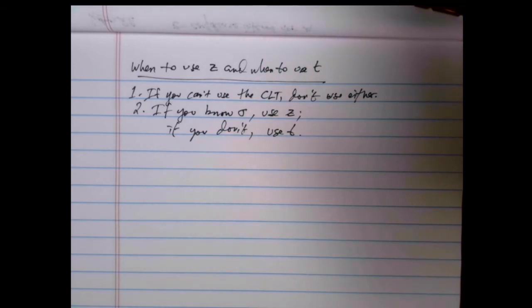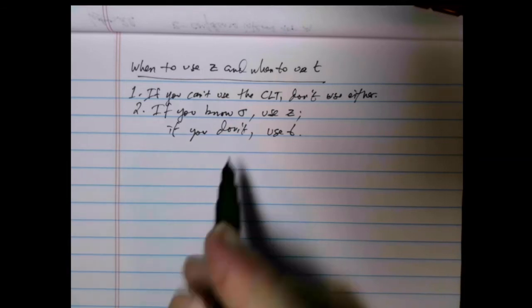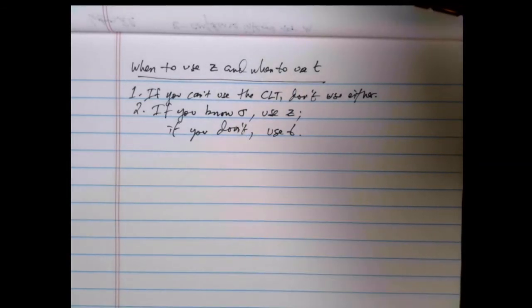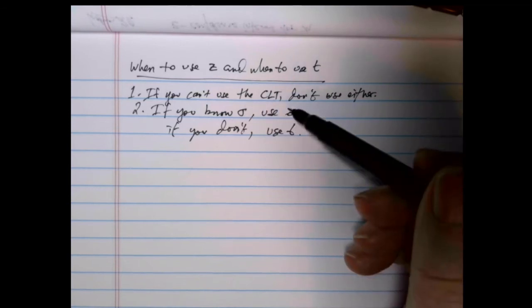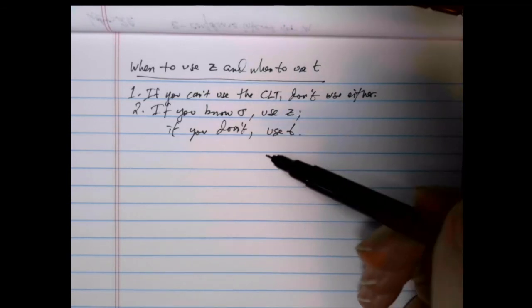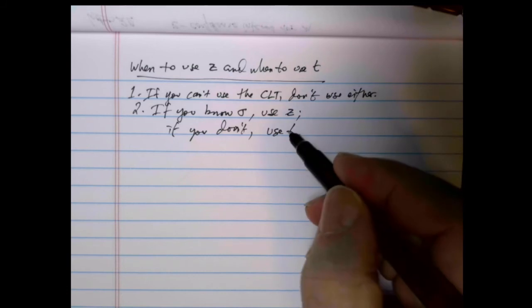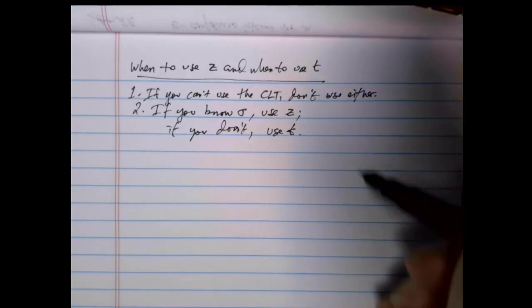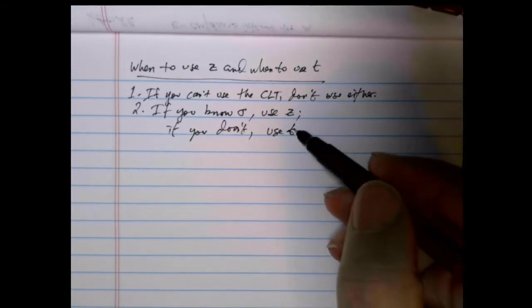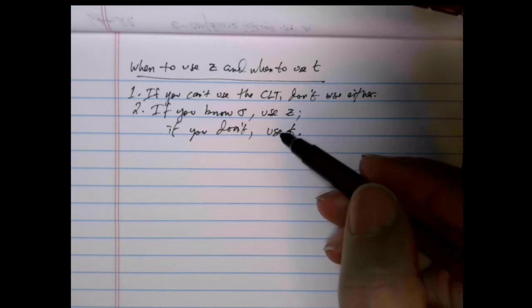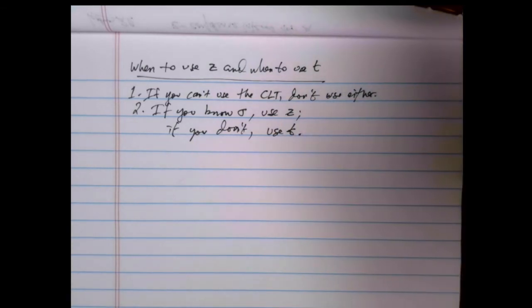Now in problems, the only way you can know the population standard deviation is if the problem tells it to you. Almost all these problems, except the ones that just give you data, are going to give you some standard deviation. What you'll need to do then is determine whether the standard deviation given to you in the problem is from the population or is from a sample. If it's from the population, then you have sigma and you should use z. If it's from a sample, then you don't know the population standard deviation unless it's given to you separately, but that doesn't really happen. If you don't know the population standard deviation sigma, then you should use t.